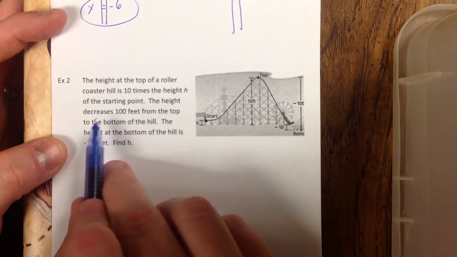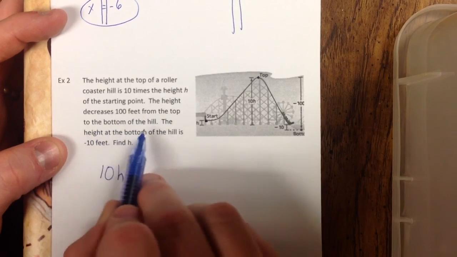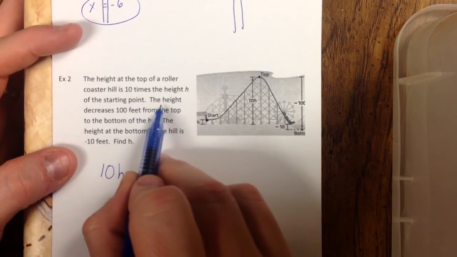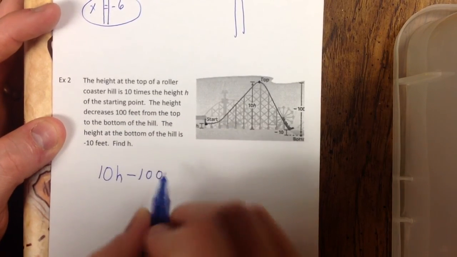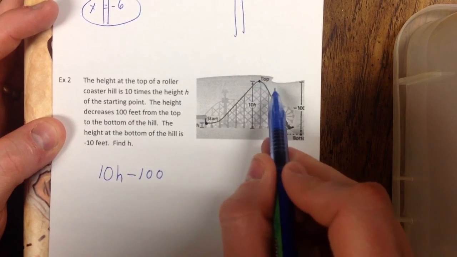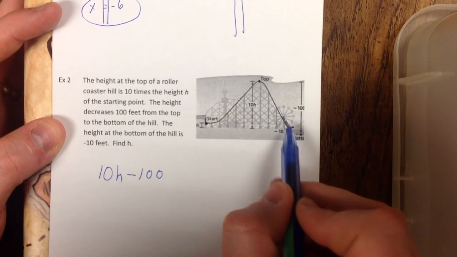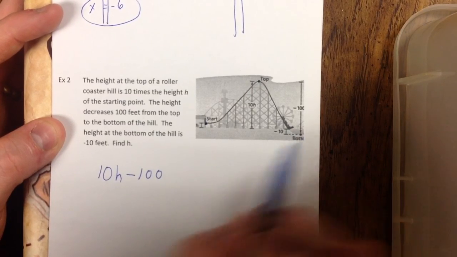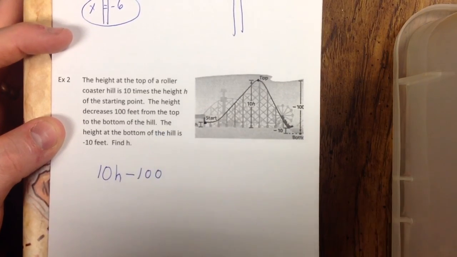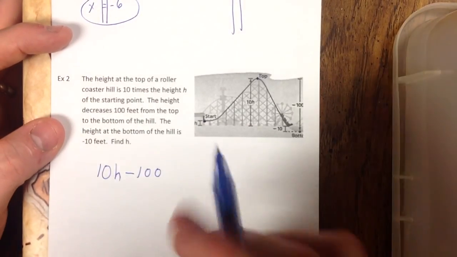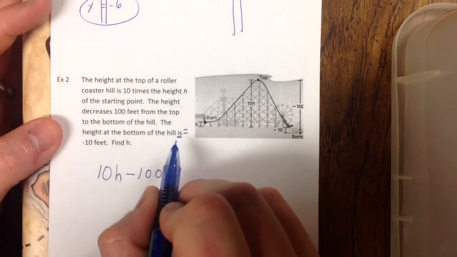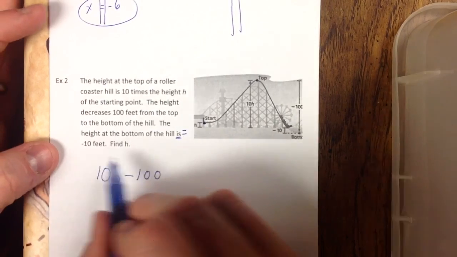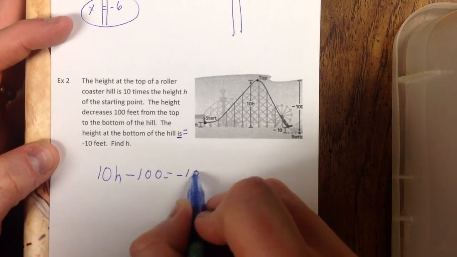Next sentence. The height decreases 100 feet from the top to the bottom of the hill. All right. So read what that says. The height decreases. So 10h is my height, and then it decreases 100. So I'm coming here and I went down a negative 100 feet. So then what it says is the height at the bottom of the hill is negative 10 feet. Here's a big clue. Is always means equal. It's always going to give you some kind of idea. So is negative 10 feet. So when I get down, I'm going to be at negative 10 feet.